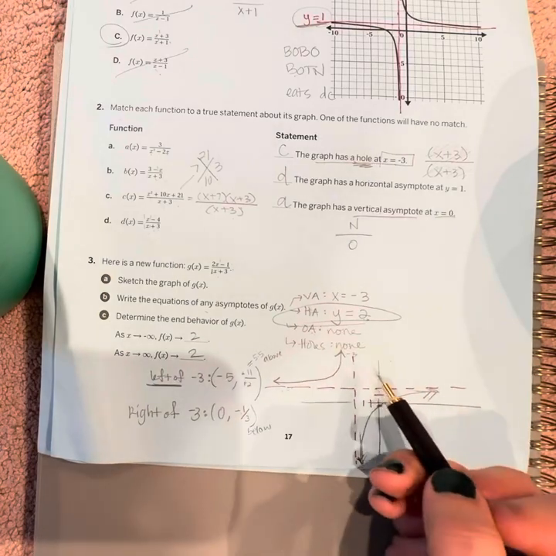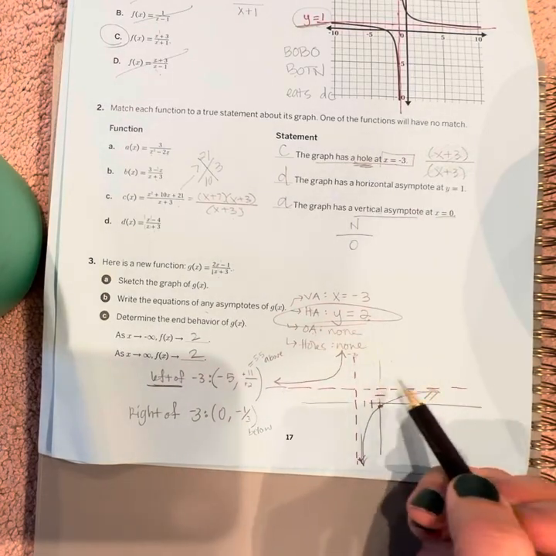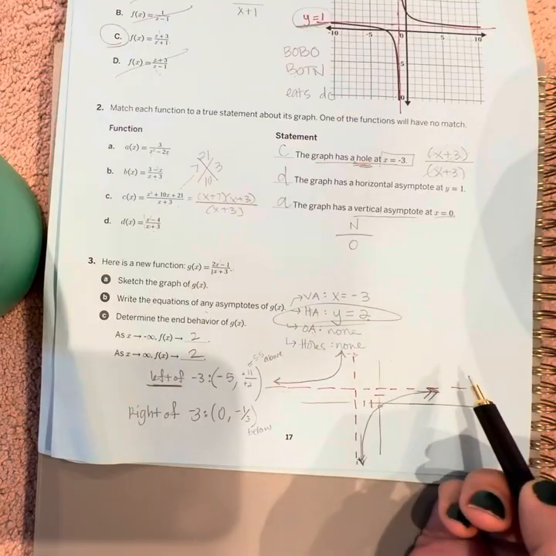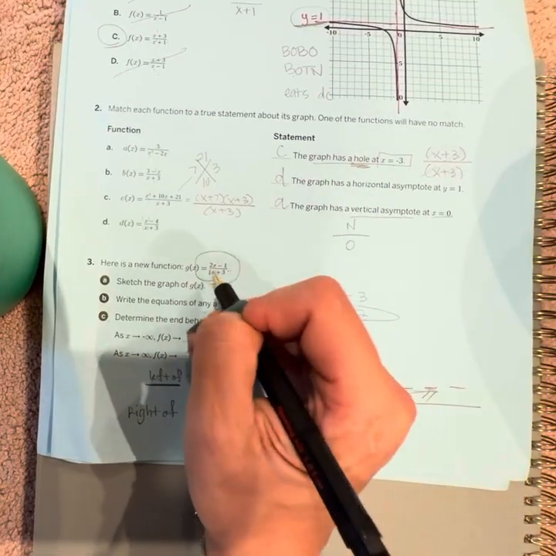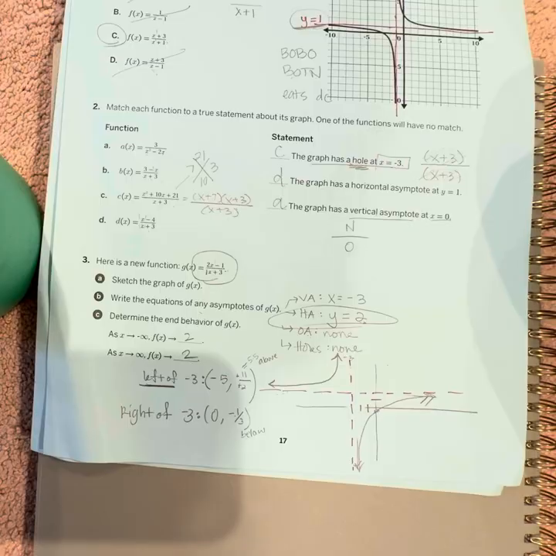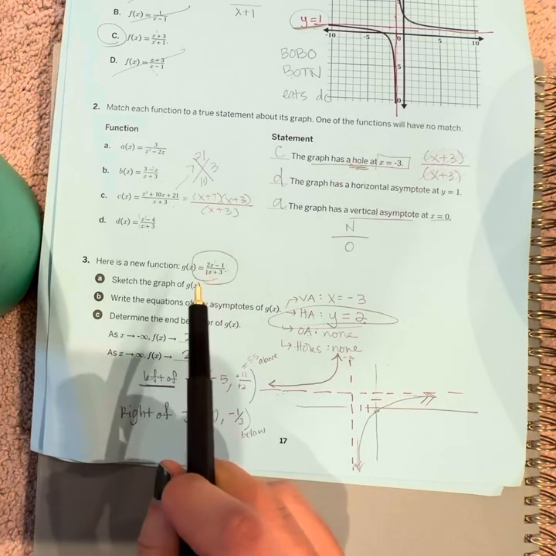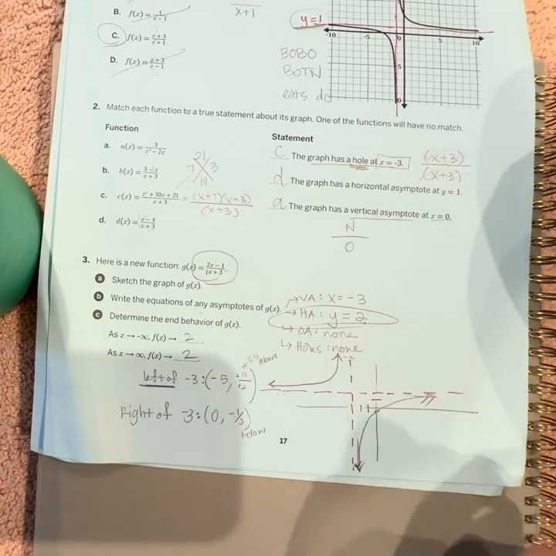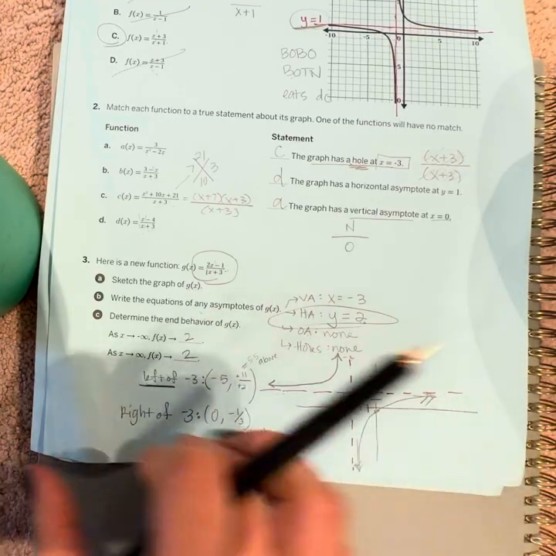So you guys, please note, they don't always go up. Like they don't always go down on the left and up on the right. And this one didn't start out with like a negative fraction or anything. Okay? So please don't just assume. This relationship here between these x's is more complicated. So just check.